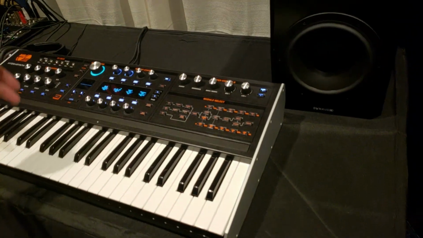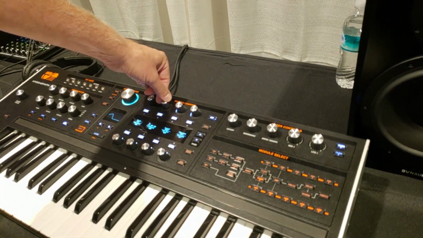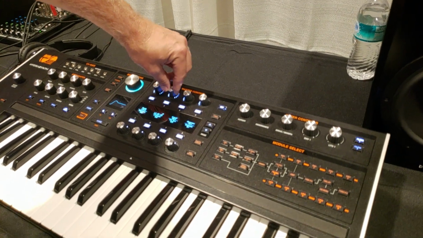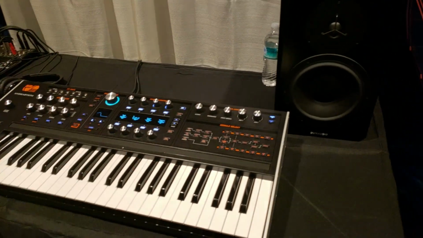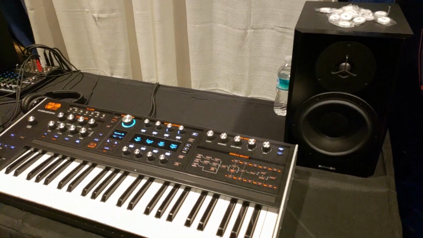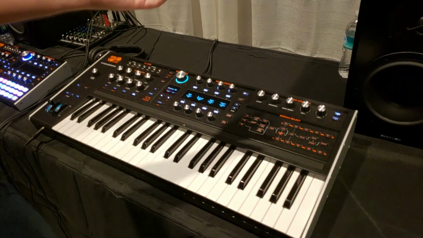Filter 2 is a state variable type. So it's sort of like an SEM type of filter. So it's continuously variable from low pass through band pass to high pass. So then those feed into an amp, and then you go into effects. And the effects are really high quality. They're not just like a throw-on kind of effect.